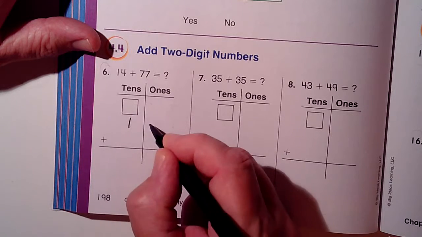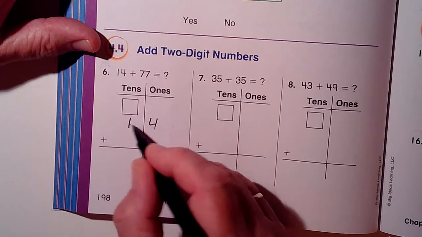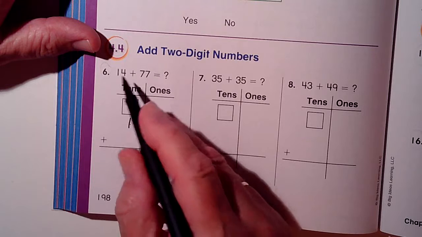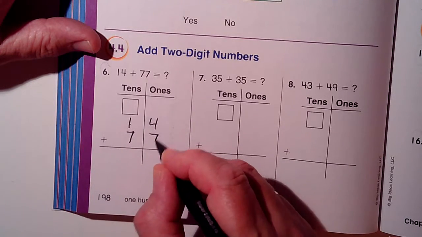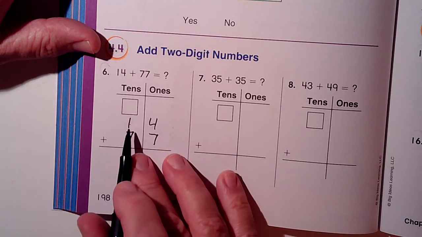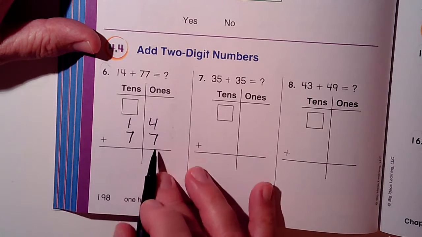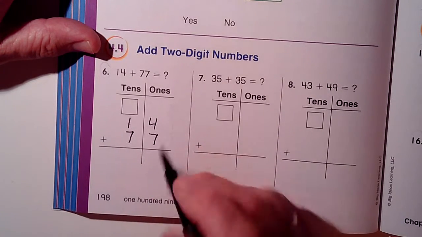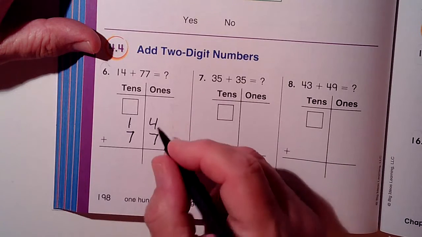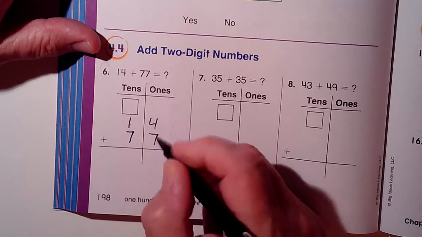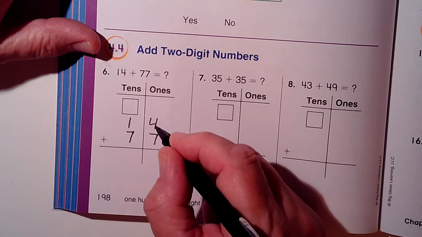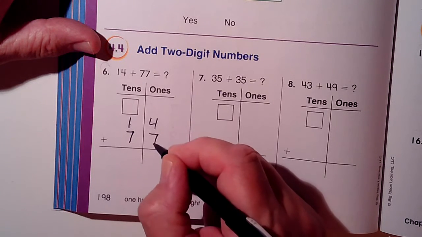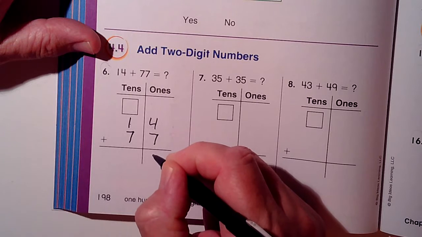I have 14, so I put the 10 here, the ones here, and 77. I have 4 plus 7. That's what I want to do first. 4 plus 7. I know that 7 plus 3 equals 10. This is one more than that, so 7 plus 4 equals 11.